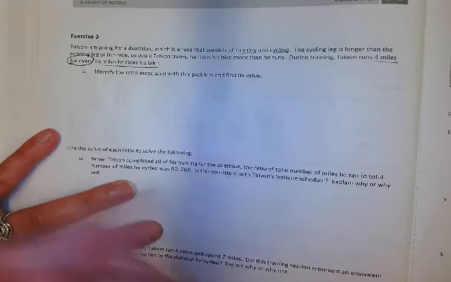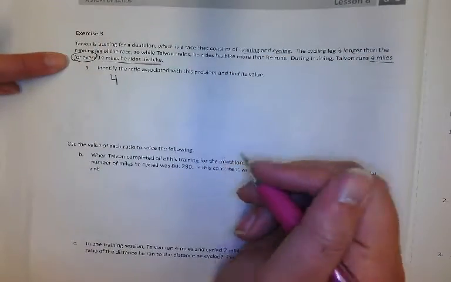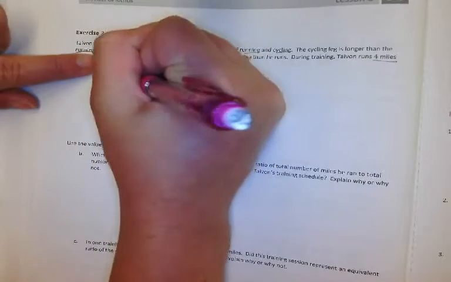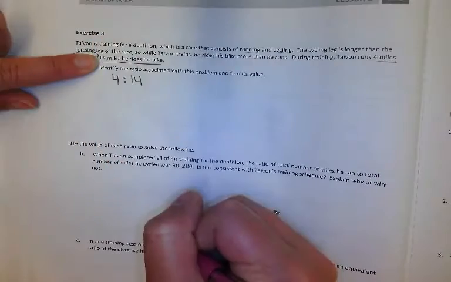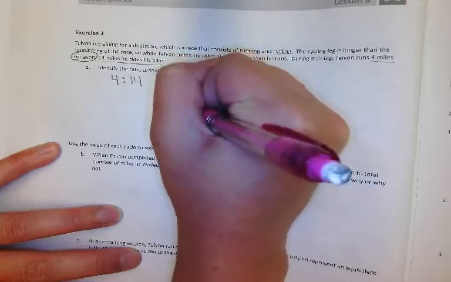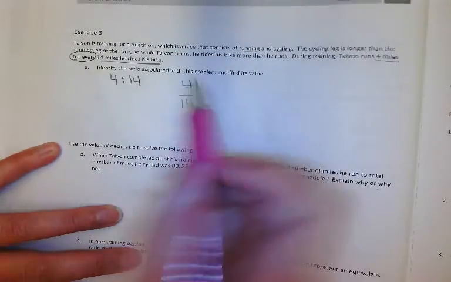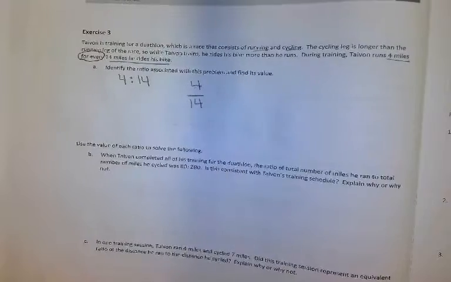So the ratio is 4. Remember, for every is like 2. And we have 14. We are going to then write this as a fraction, 4 to 14. And we think in our head, what number, these two are even numbers, I always ask myself that, are these two even numbers?